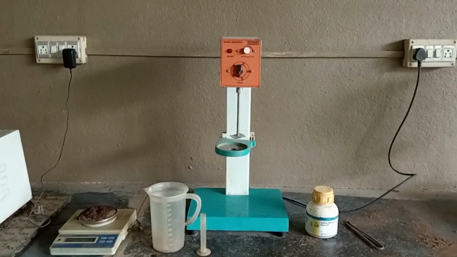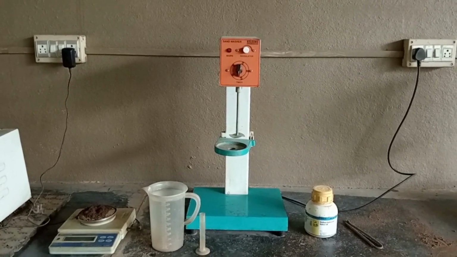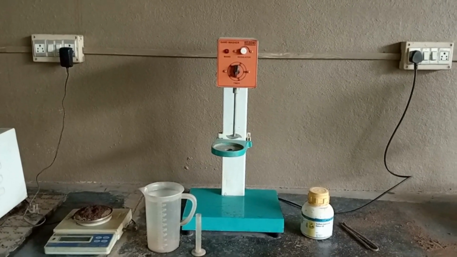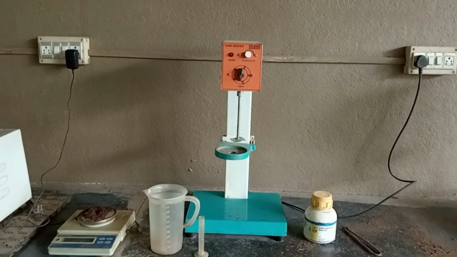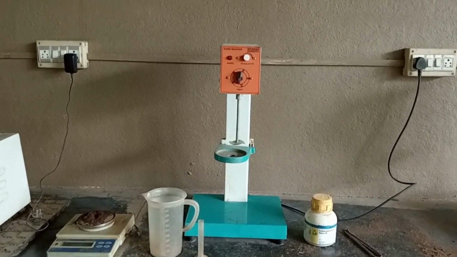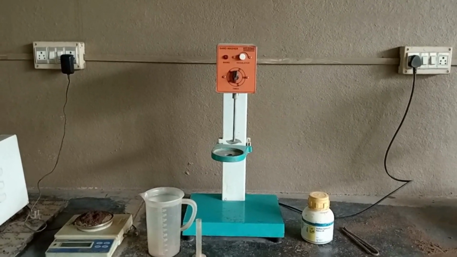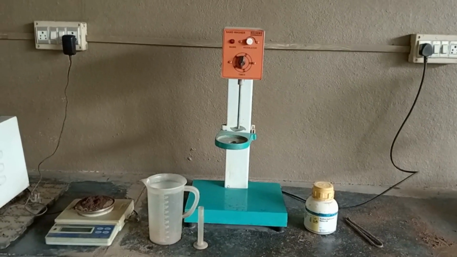After removing the distilled water, take out the sand particles and keep them in the oven for a minute to remove the moisture content. Then take the weight of the sand particles and find out the percentage of clay. Now we'll conduct the experiment.